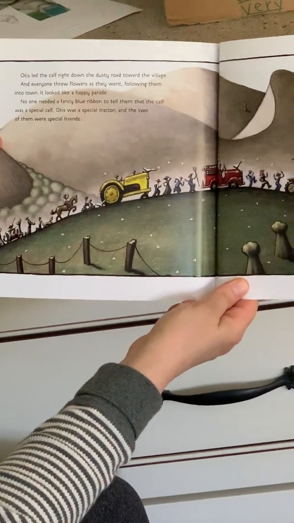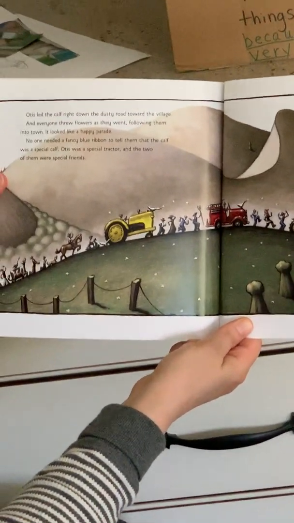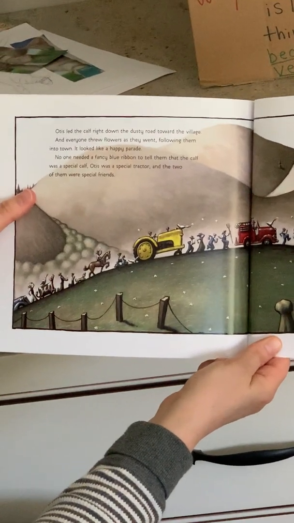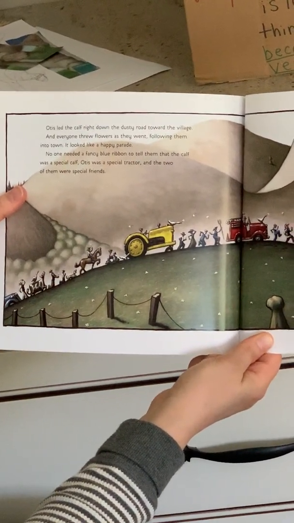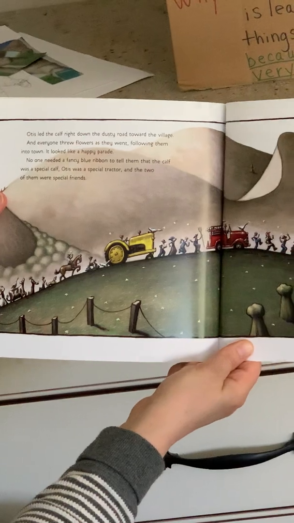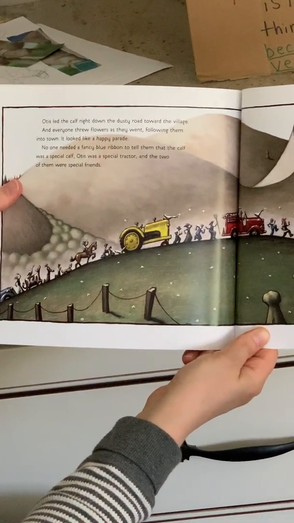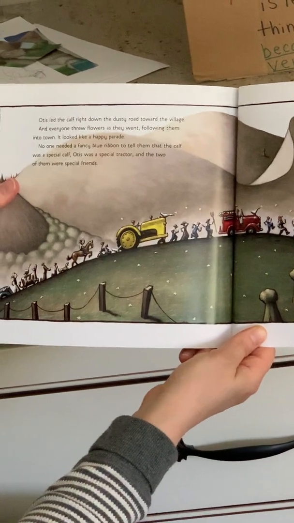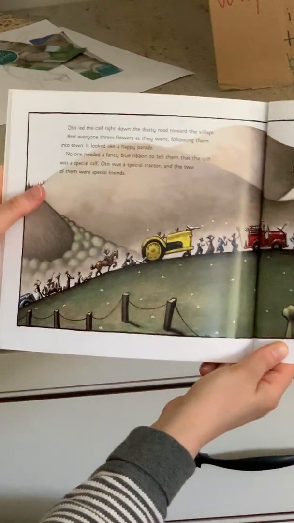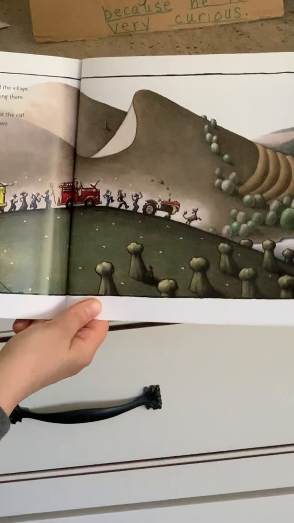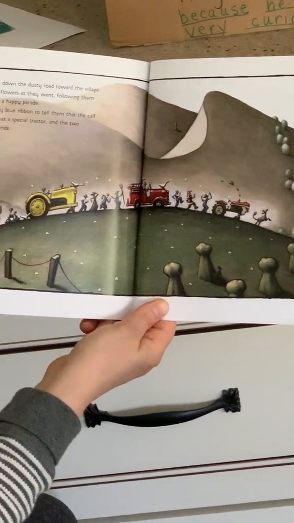Otis led the calf right down the dusty road toward the village, and everyone threw flowers as they went, following them into town. It looked like a happy parade. No one needed a fancy blue ribbon to tell them that the calf was a special calf. Otis was a special tractor, and the two of them were special friends.